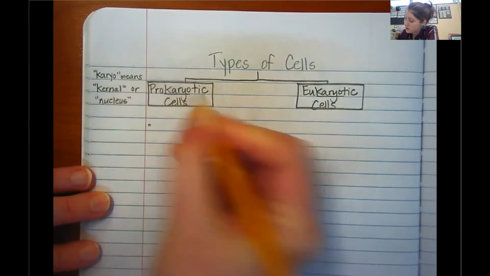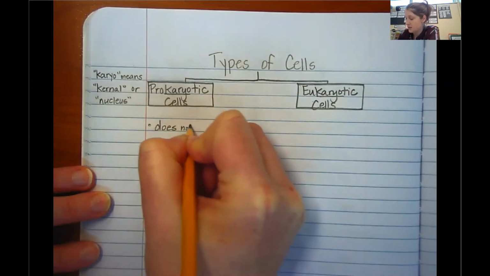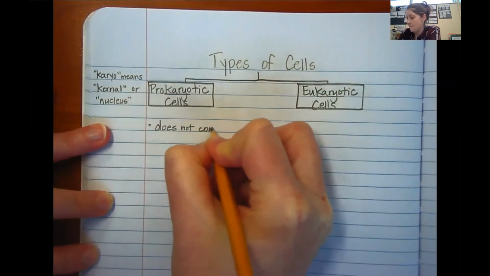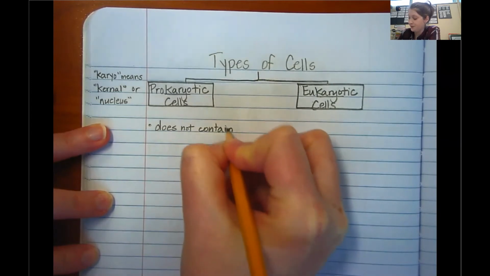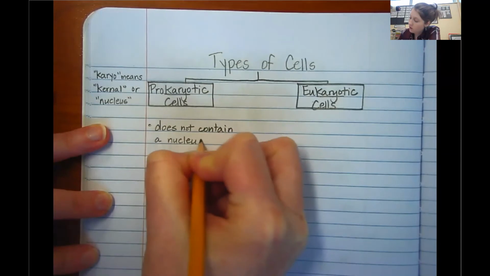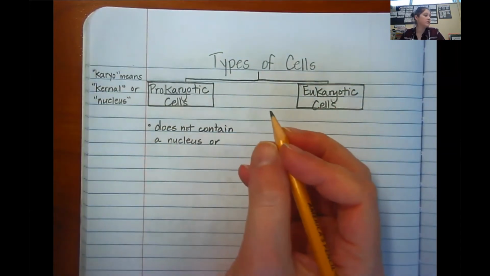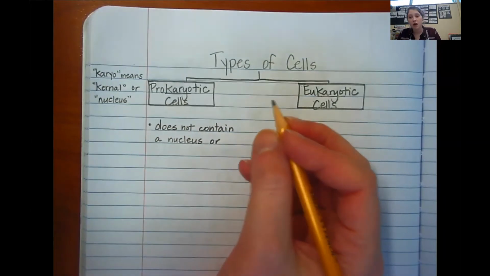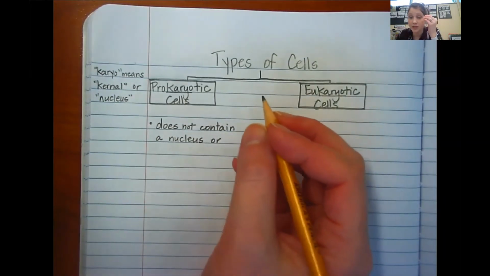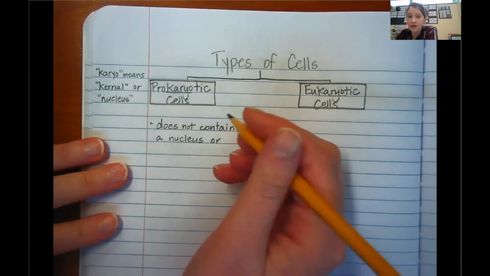So for this one, does not contain a nucleus, or what we're going to call membrane-bound organelles, which are types of organelles, tiny structures within the cell that are bound and protected by membranes.